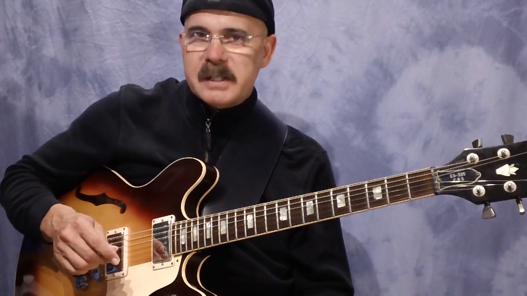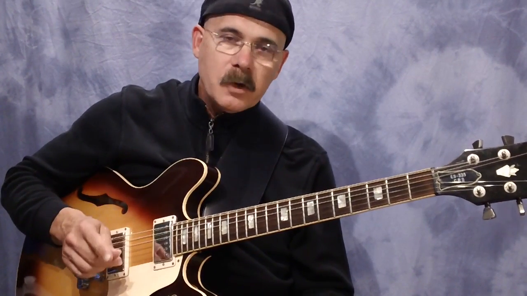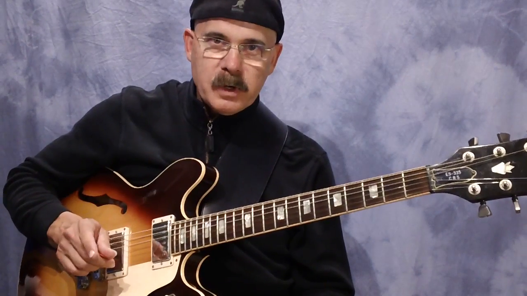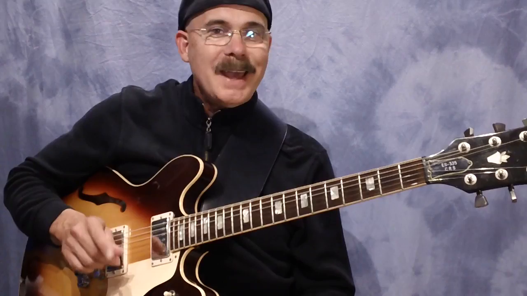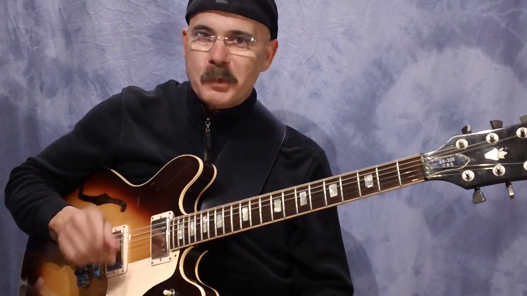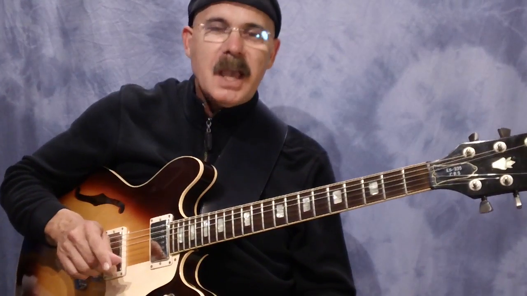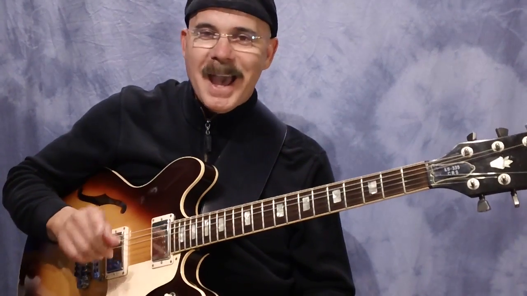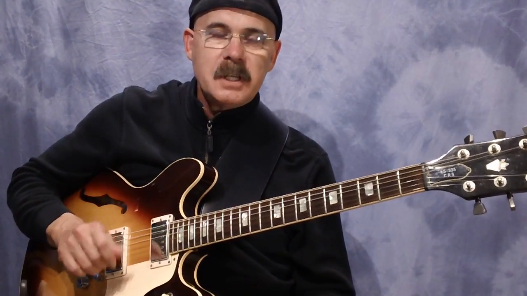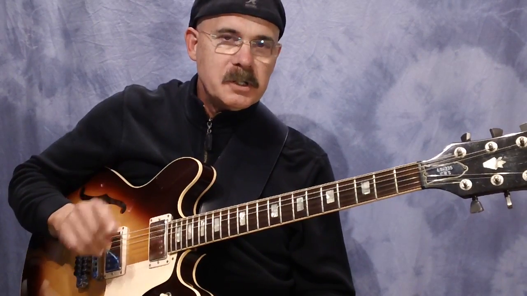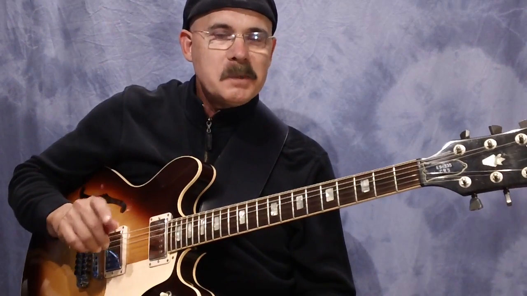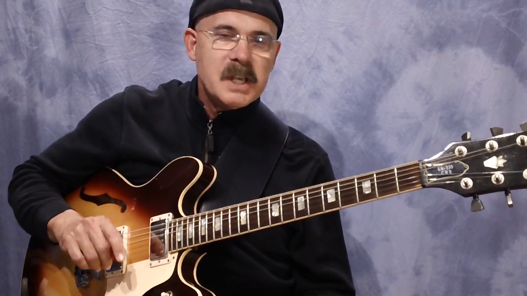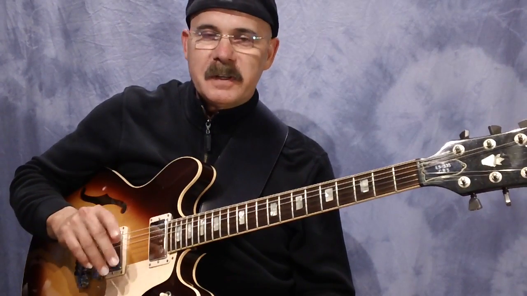Now, when I see C major 7, I know that it's the 1 chord in the key of C, but I also know that it's the 4 chord in the key of G. And I know that E minor is the 3 chord in the key of C, and it's also the 6 chord in the key of G. So I know those numbers can be a little bit confusing, but if you go back and look at your chart, you'll see that what I'm telling you is true. So these two chords can exist in two different keys.